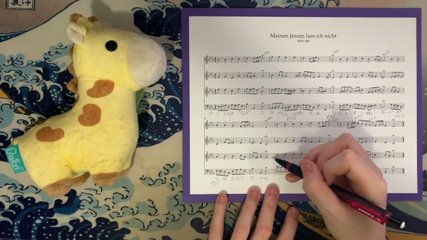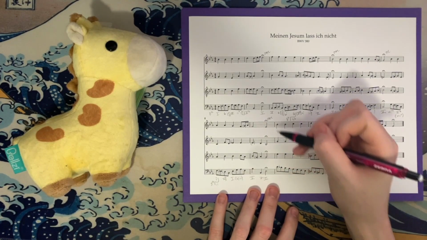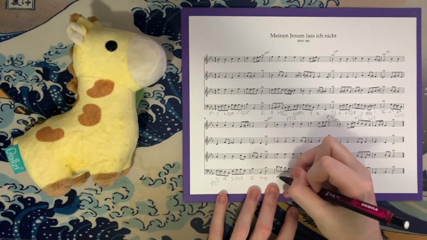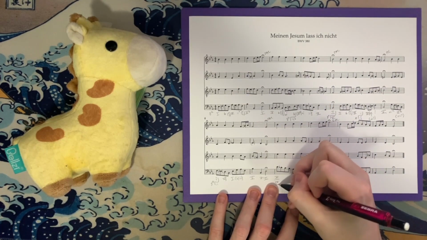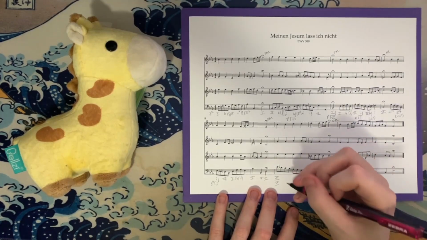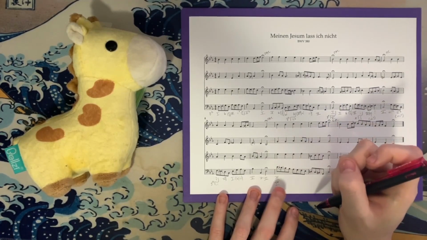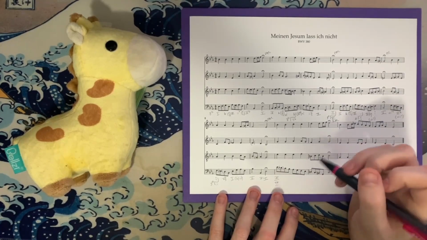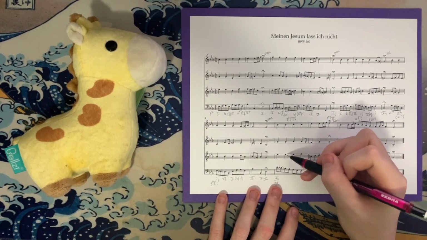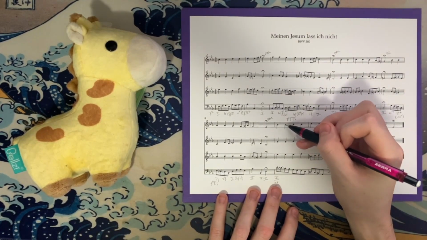So with E flat, G, and B flat, I think that's exactly what's happening. We're tonicizing 4 more so than just reiterating a tonic, passing 7th in the bass. And then here's a little interesting thing that Bach does. We have C, E flat, G, and B flat.